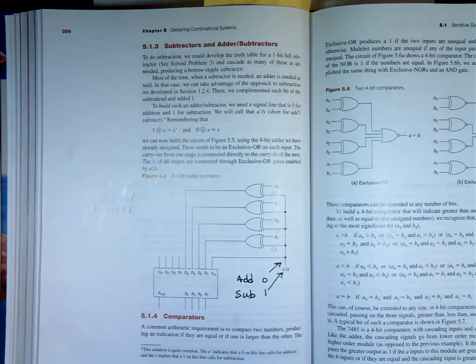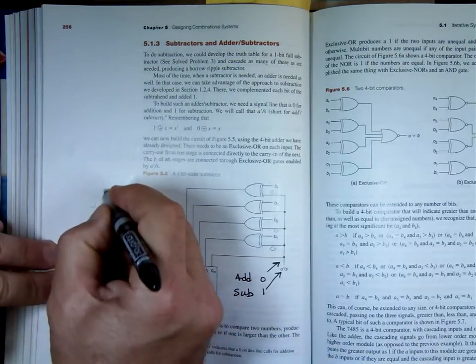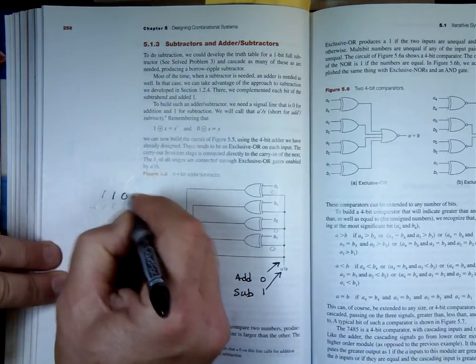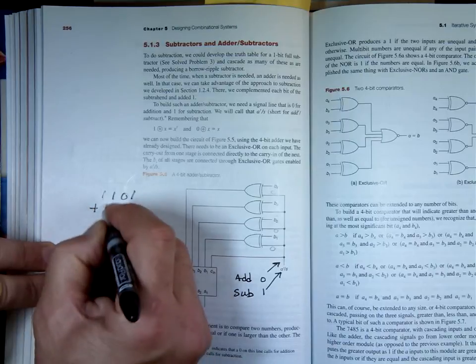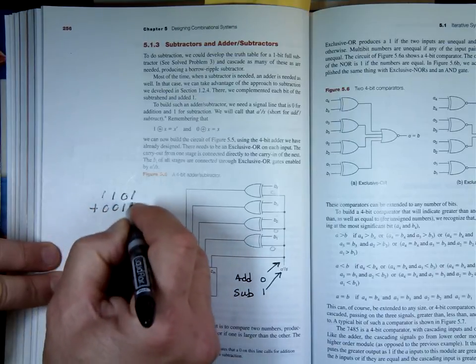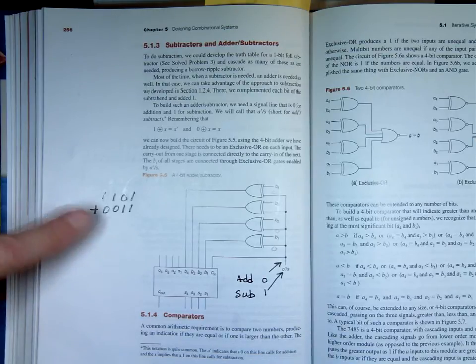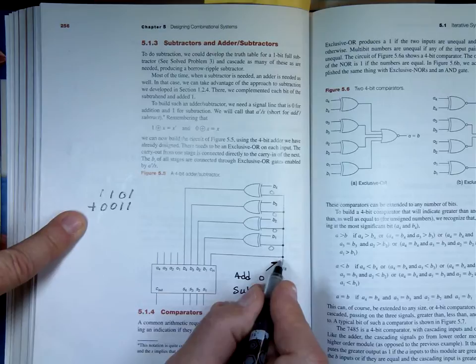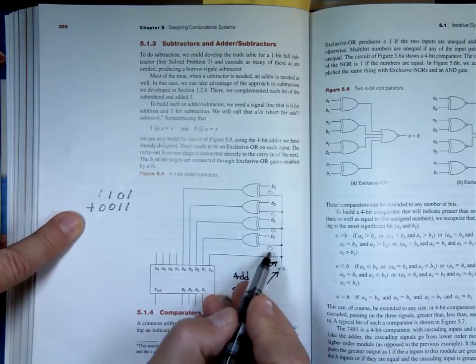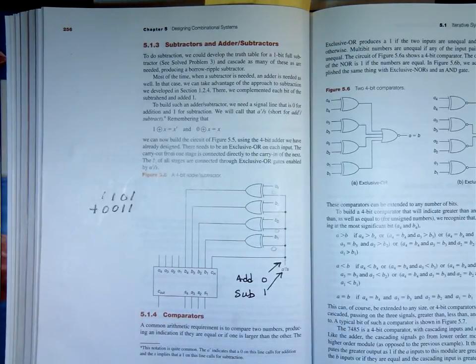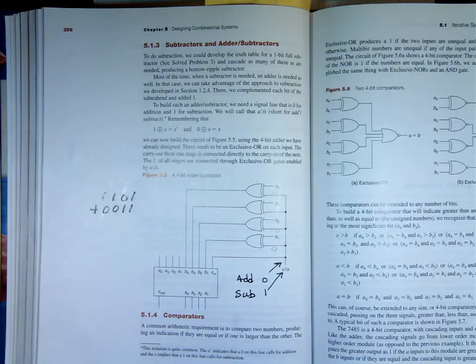Okay. I hate to write on the book, but here we go. 1, 1, 0, 1. I want to add to it 0, 0, 1, 1. So since I'm adding, I'm going to put a 0 here. You can see the numbers here, right? I'll make sure I write a little bit darker so I can erase it. Let me sharpen the pencil.